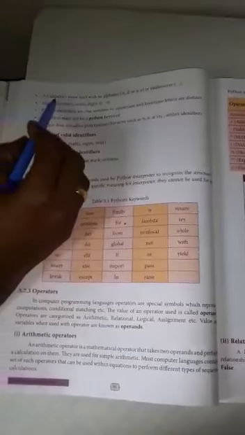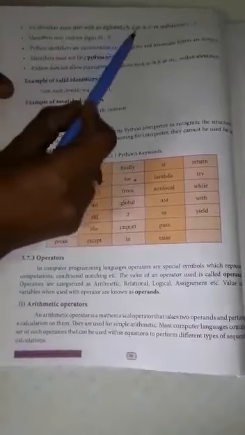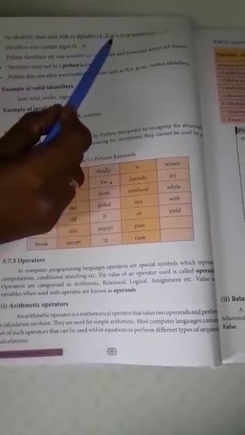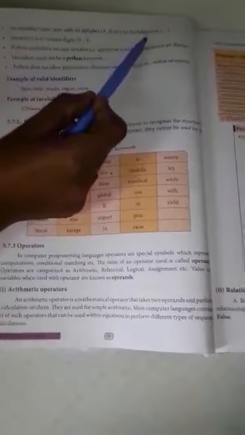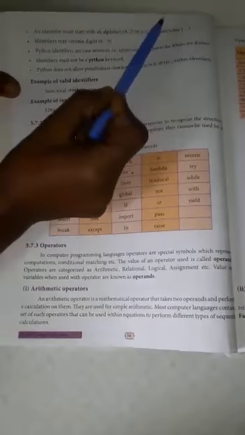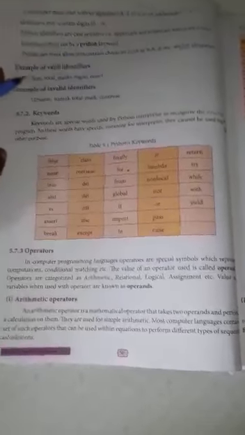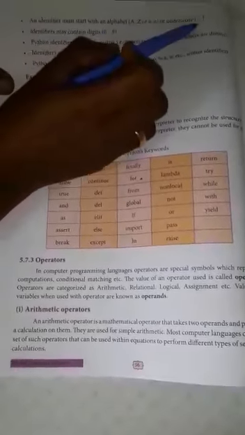The following rules are followed for an identifier name. An identifier must start with an alphabet, for example capital A to Z, small a to z, or an underscore. Every identifier must start with an alphabet or underscore.